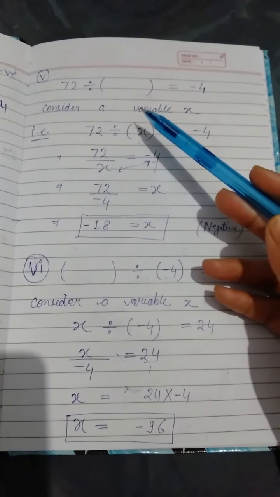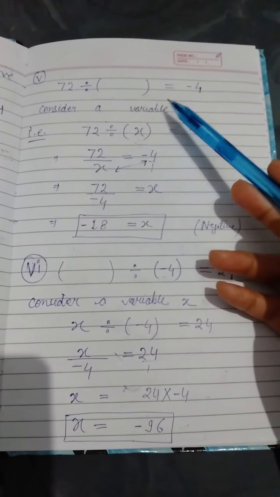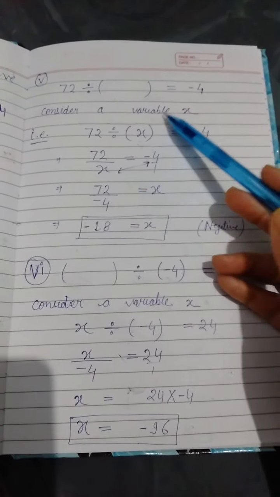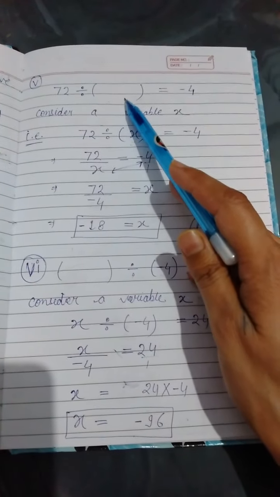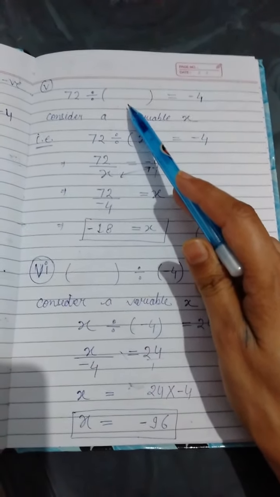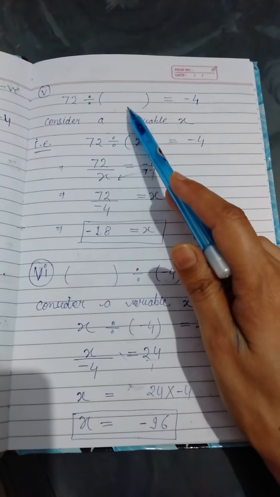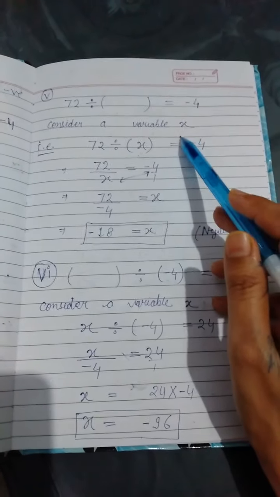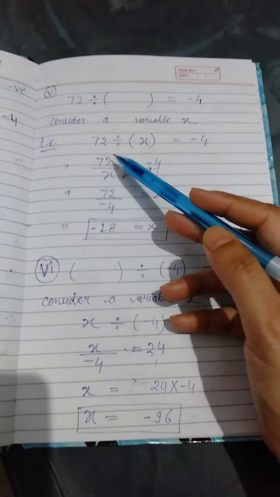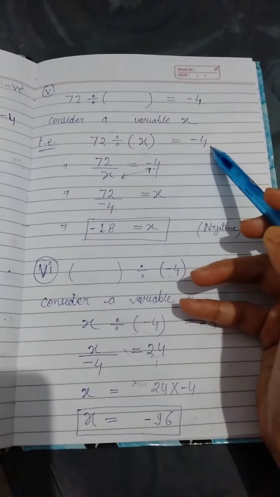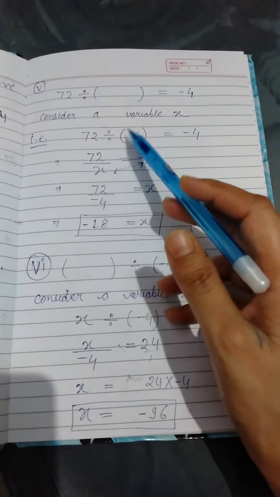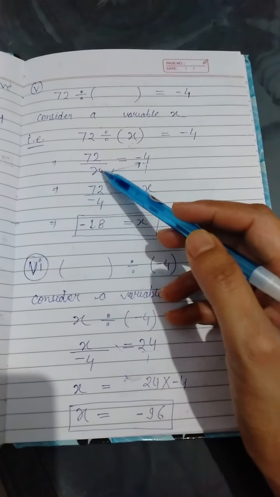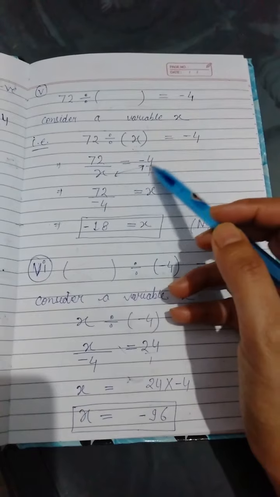Now there are some examples in the form of blanks. First is 72 divided by blank is equal to minus 4. That means we have to find the value of this blank. Firstly consider a variable for this blank. I have considered x. So 72 divided by x is equal to minus 4.